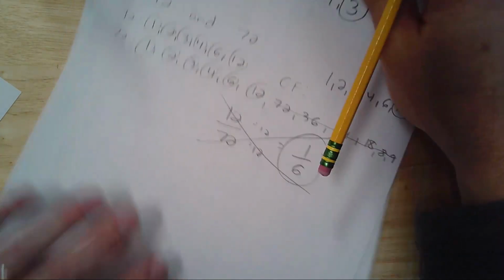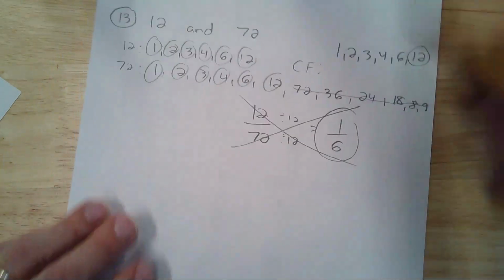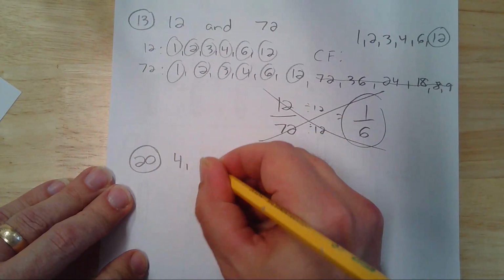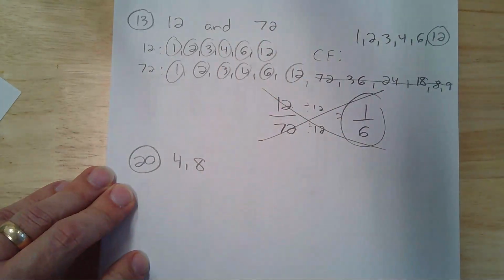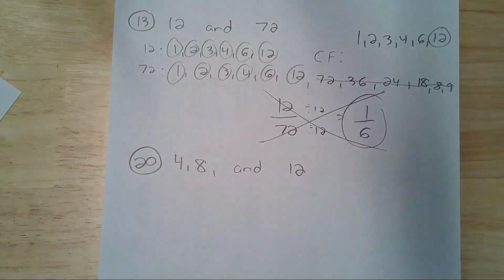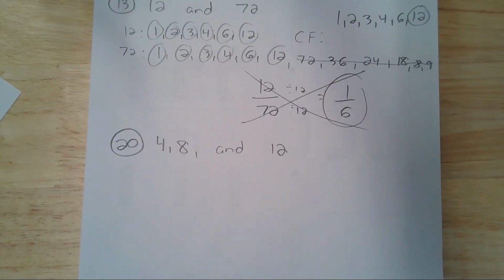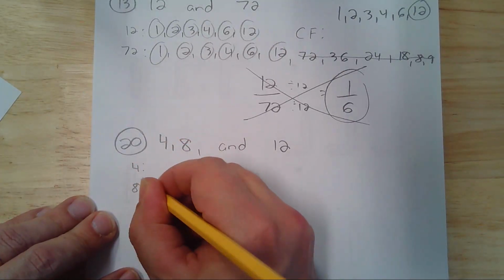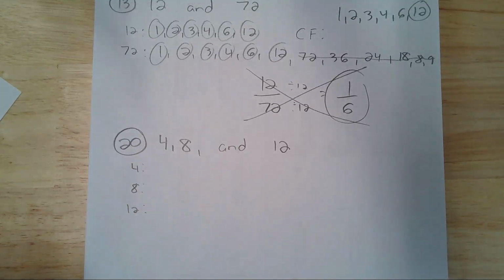Try number 20. I told you I'm going to talk about 13 again after this one. So this time we have 3 numbers. And that's okay. So what do we do? Well, this time I'm going to do the same thing I've done before, except I'm going to make 3 little rows. I'll list all my factors of 4. What are my factors of 4?